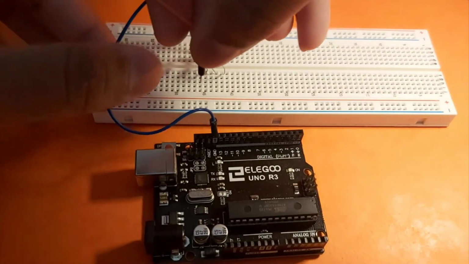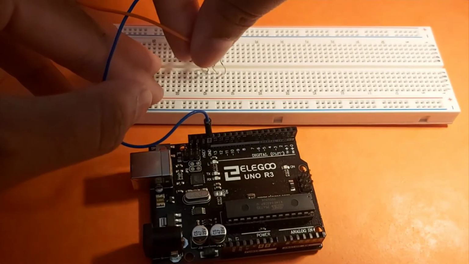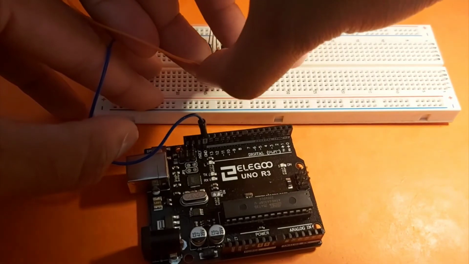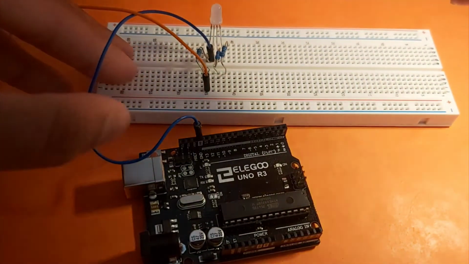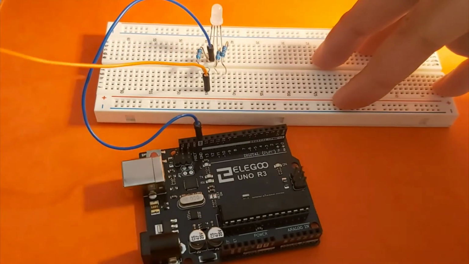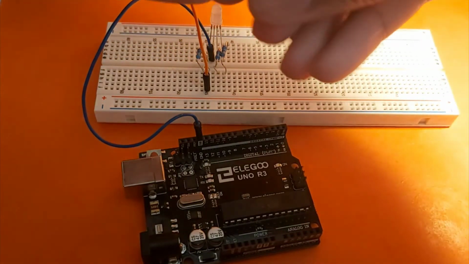Next, I will attach the orange jumper wire to row 45 on the breadboard, just like that. And I will attach the opposite end to pin 6 on the Arduino Uno.